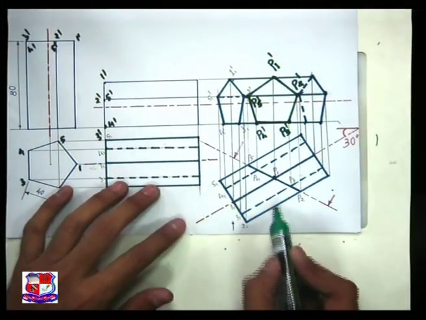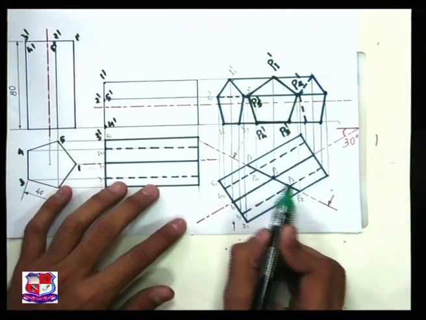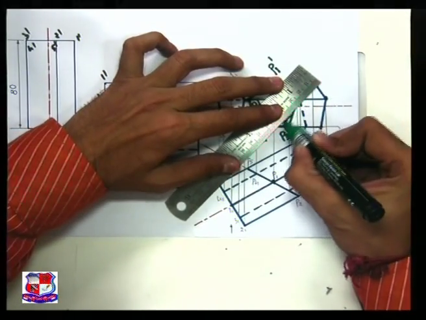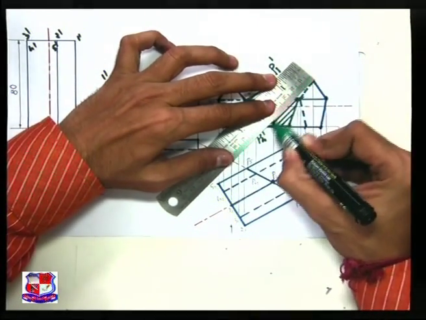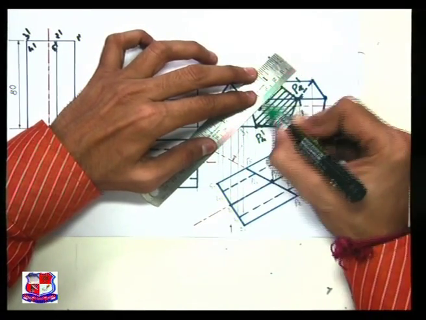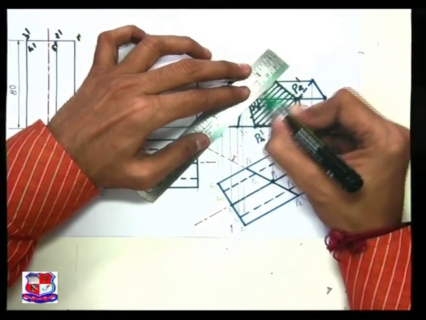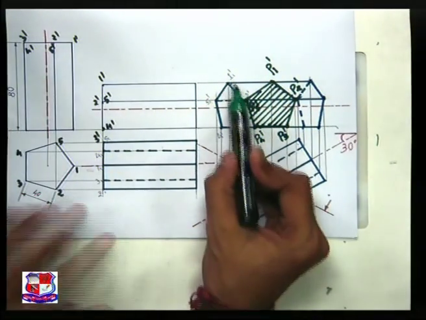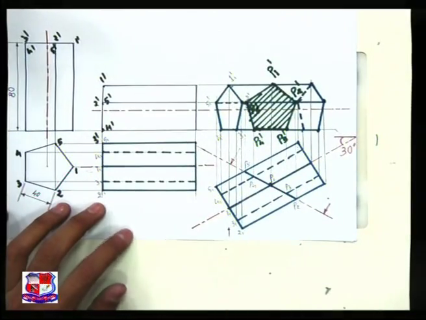So if you look from here and this portion is removed, this face would be visible like this. So erase all the internal portion of this pentagon and draw section lines which make an angle of 45 degree with reference XY line. Here is point number P3, and this portion 1 2 3 4 5 also should be lightened.